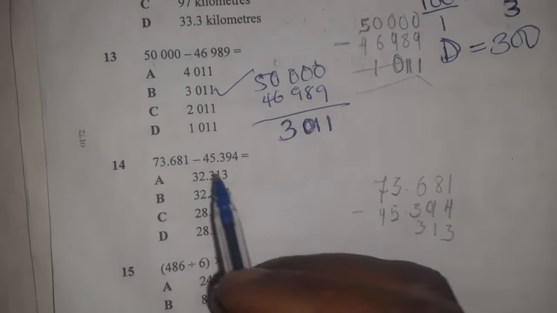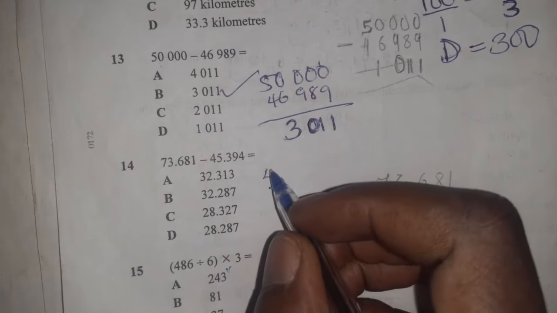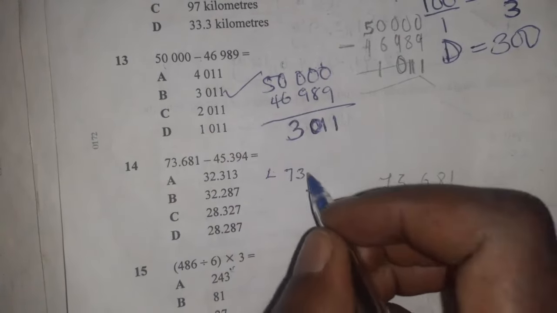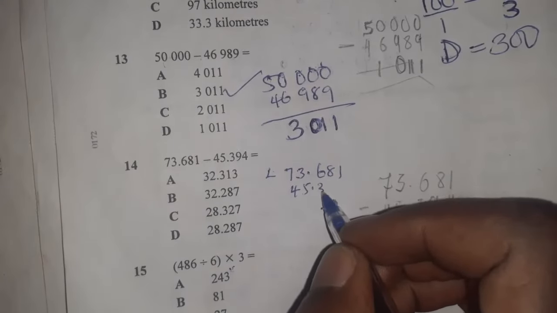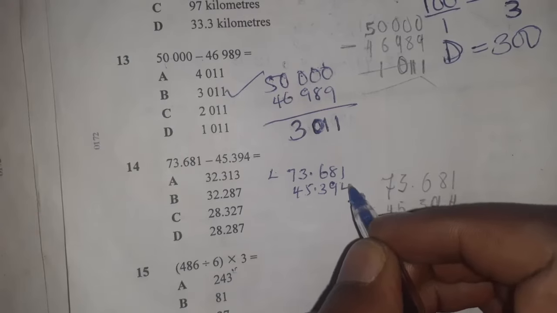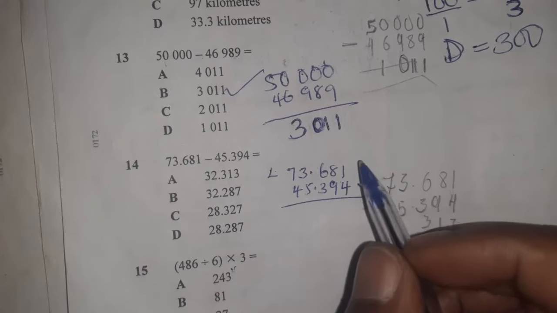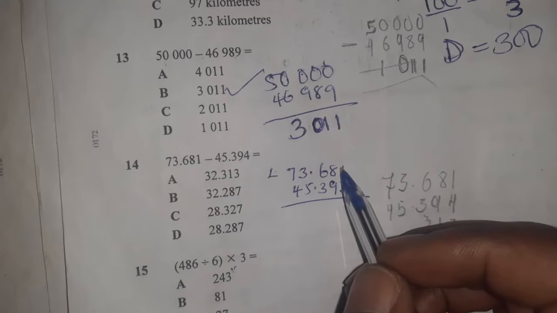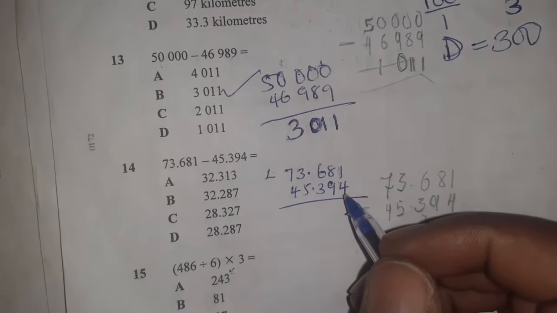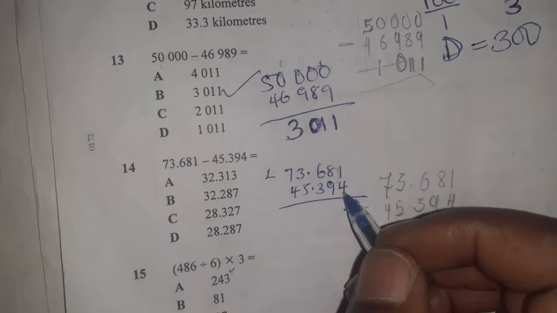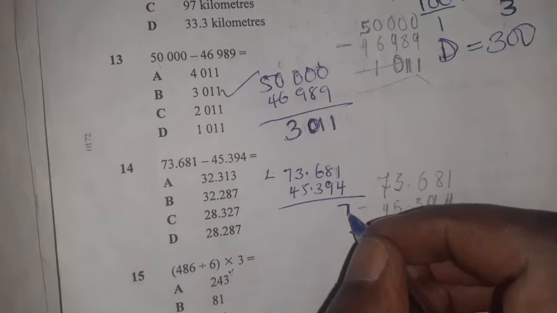So we go to question 14. Here we have decimals. So we have 73.081 minus 45.394. Okay, so we are subtracting. Here what are we going to get? When this becomes 11, what are we going to have? 11 minus 4, what are we getting? That is going to give us 7.